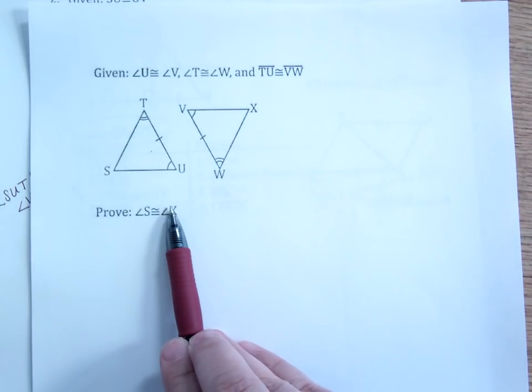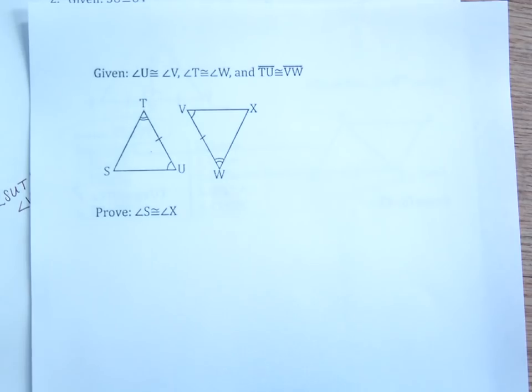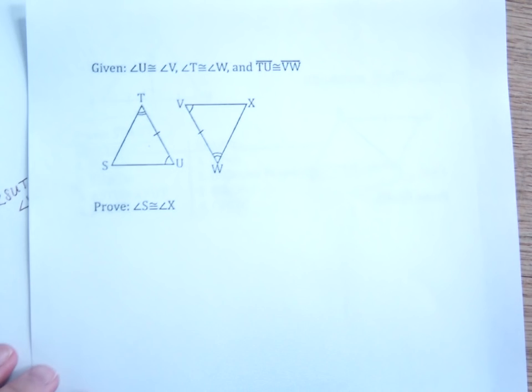But the easiest way for me to do that is going to be to prove that the triangles are congruent. And once I can prove that the triangles are congruent, I can use CPCTC to go from there.